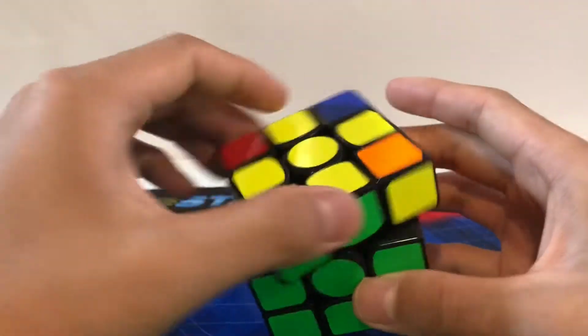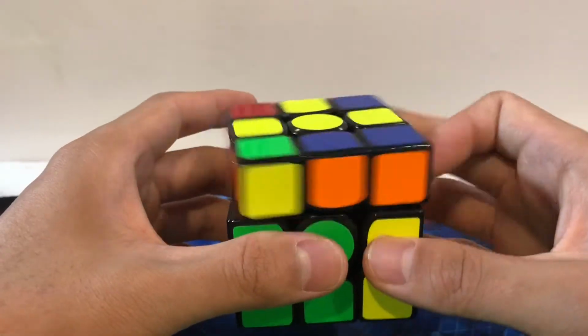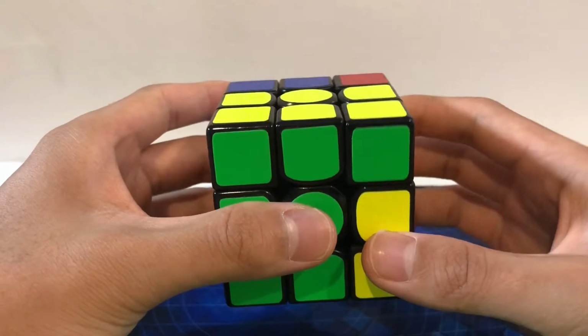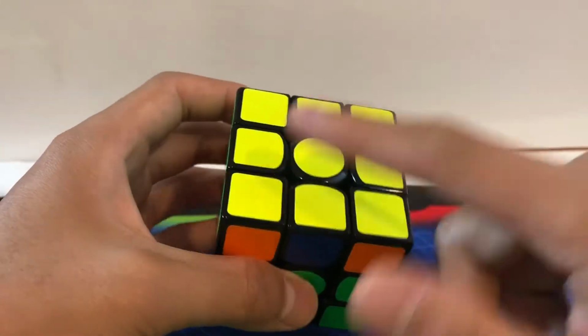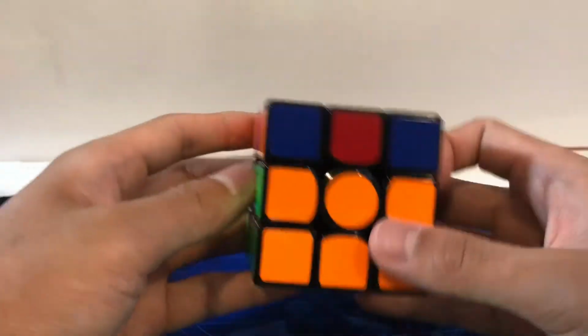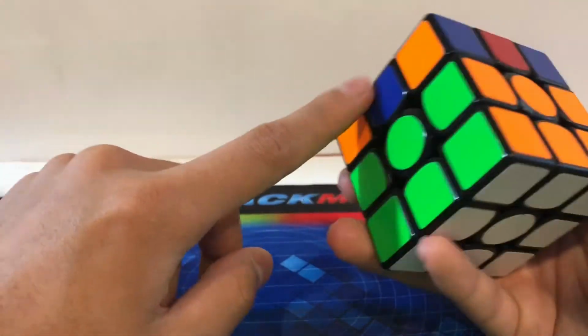So you put the fish back. And then if we do it one more time, there we go. Now the top is solved. Now all you've got to do left is the middle layer. So yay.